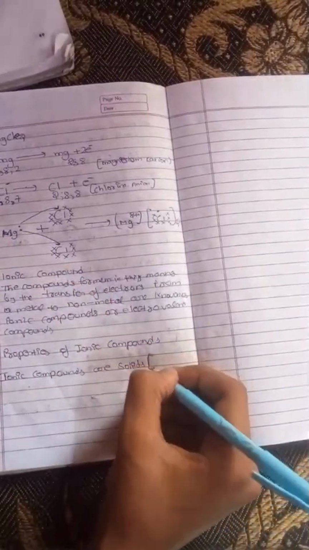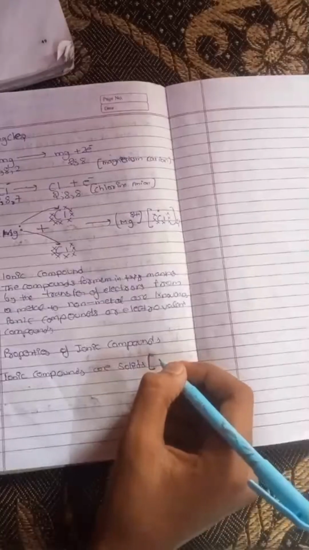Why? We write down the reason in this bracket, why these ionic compounds are solid.